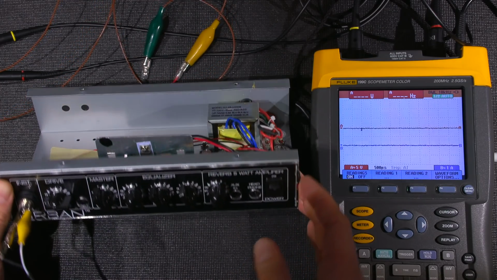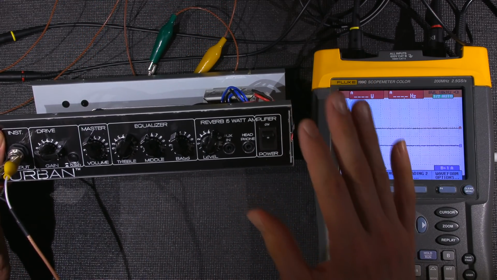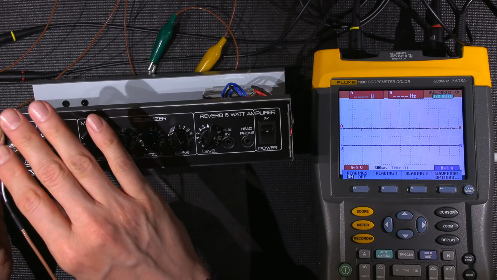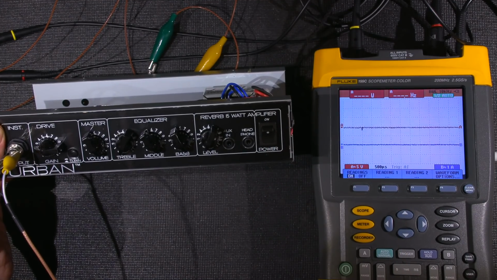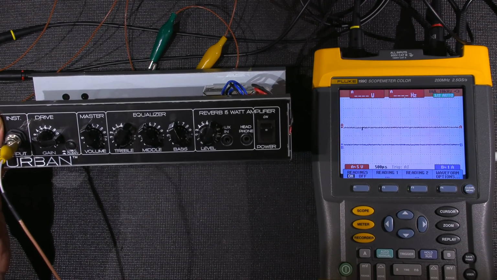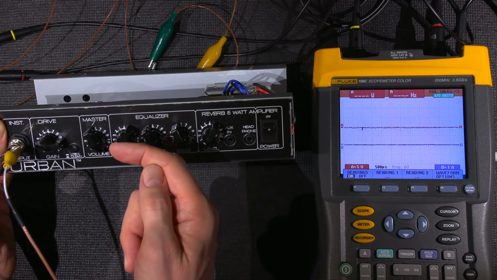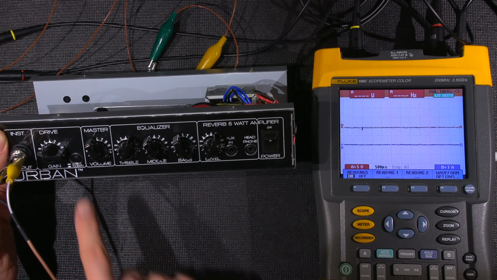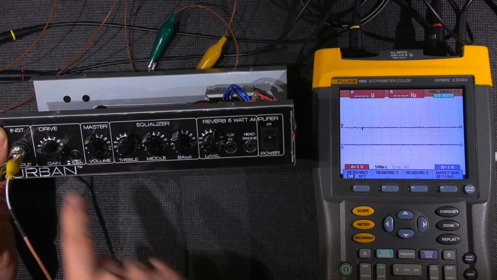And we can also take a look at the distortion. Now I have everything maximized here, so I'm being nice to this amplifier, okay? I have everything maximized to keep that signal clean as long as possible before it'll run into distortion. So I'm trying to be as nice to this little thing as possible. So the drive control is pointing at 9 o'clock right now. You can see this little button here is pushed in, okay?